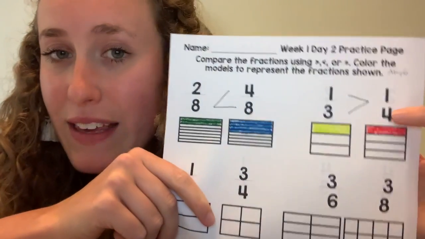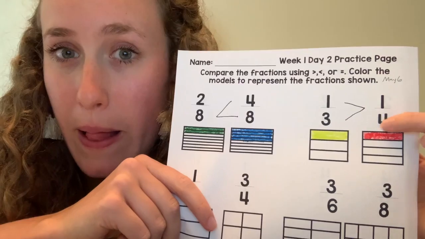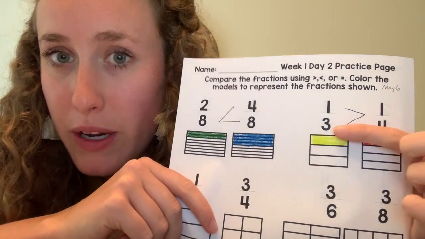Do you remember how at the beginning of this unit I asked you a question, and the question was, would you rather have 1/2, 1/4, or 1/8 of a cookie? If you said 1/8, you actually chose a smaller piece. It's really tricky because even though it has a bigger denominator, right? 1/4, this number, 4, is bigger than 3.